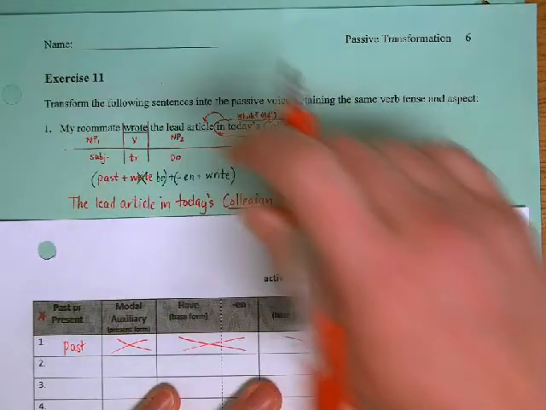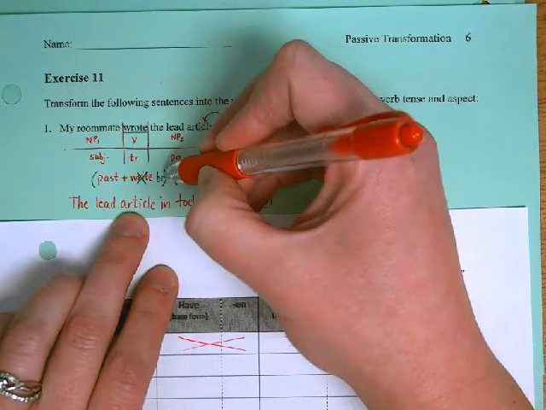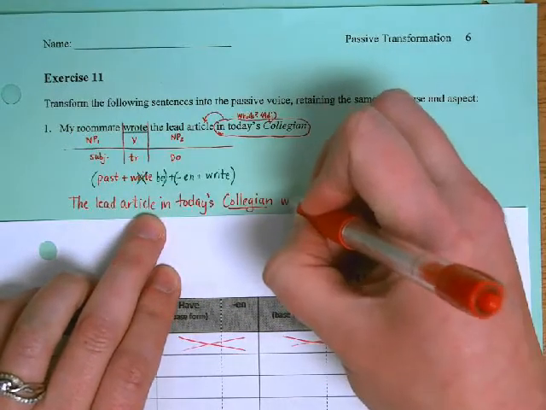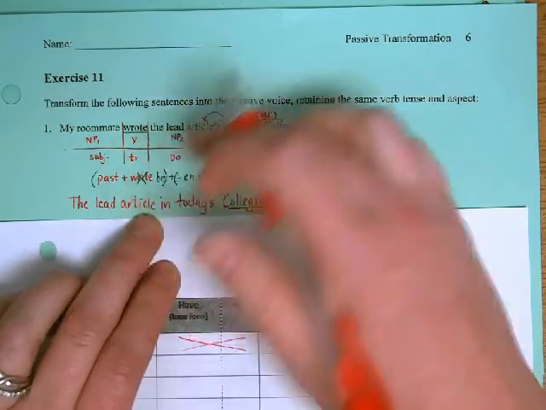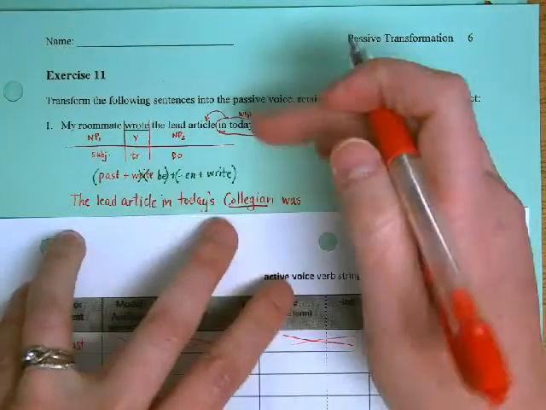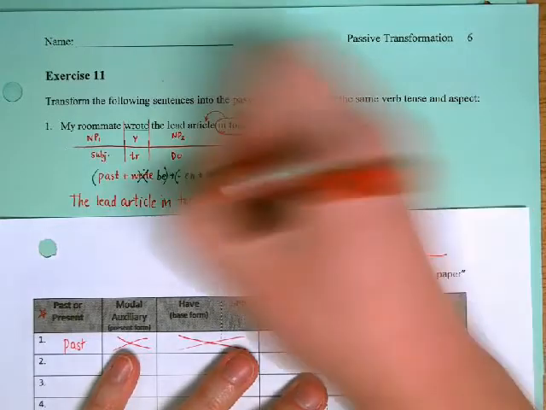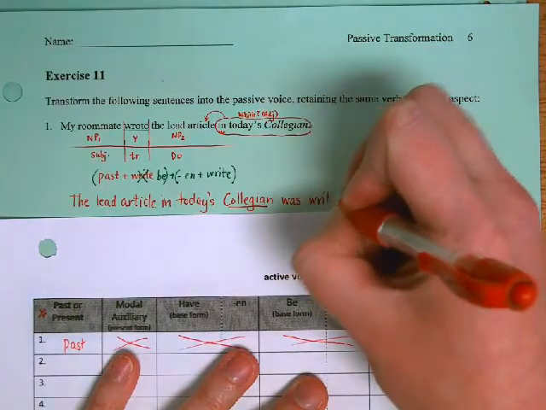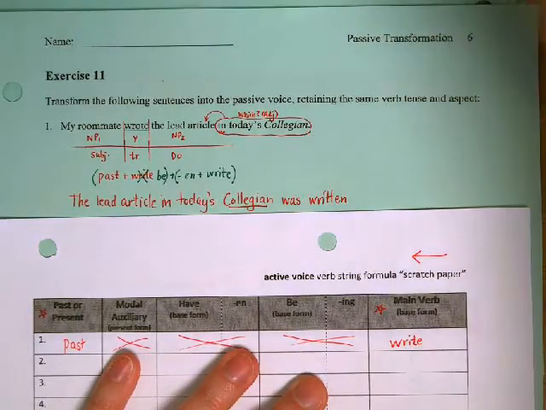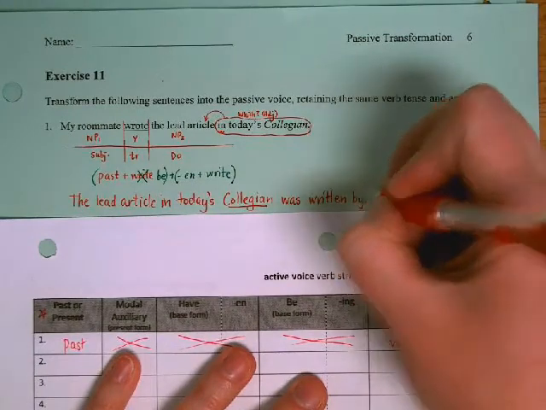Then we put our transformed verb in. So article is singular, so for the past tense of be, we want the singular: article was. So watch out for that, because it can be a singular subject but a plural direct object, then you might have to do a little bit of tweaking so your subject and your verb agree in number. So article was, and then en of write is written. Then you replace the moved object with by, and the original active voice sentence's subject. So by, and the original subject was my roommate.